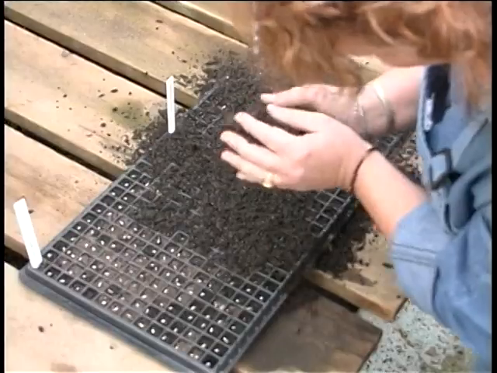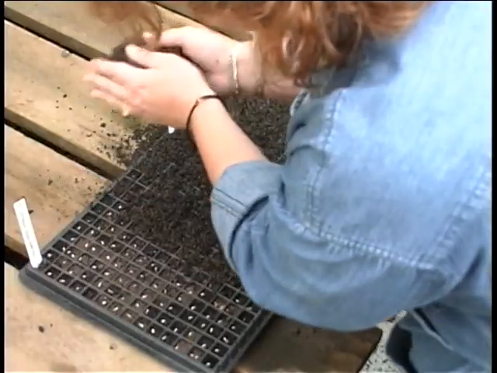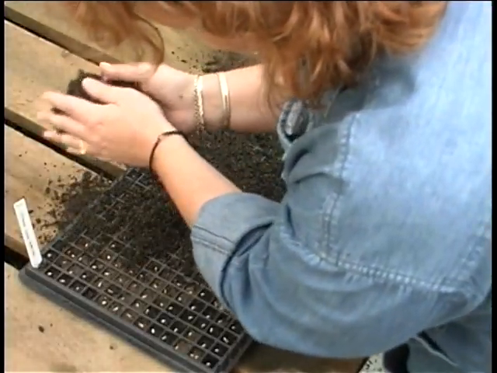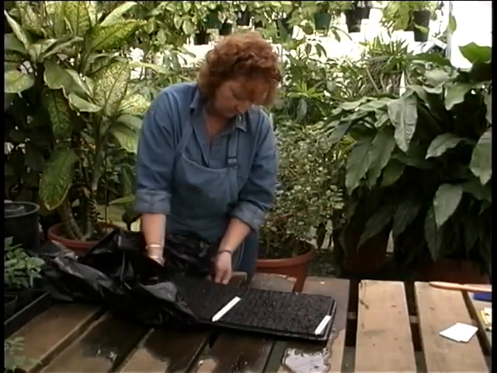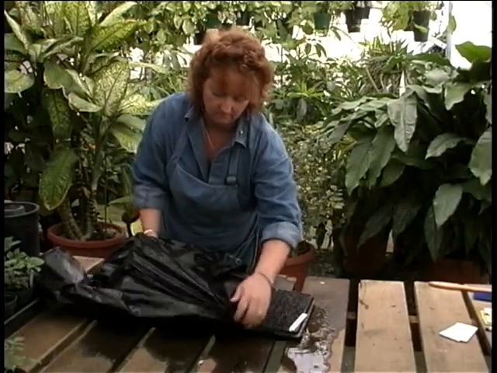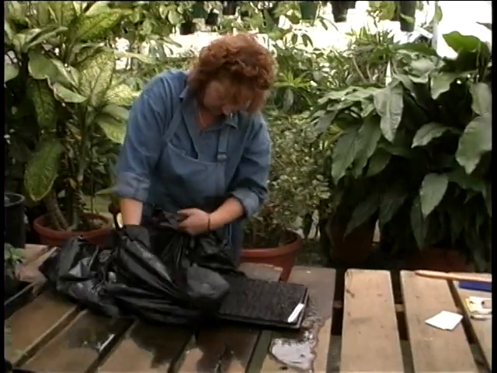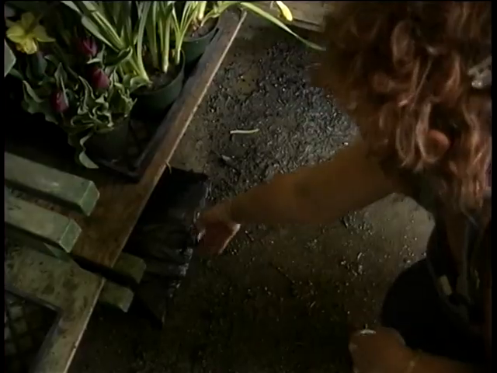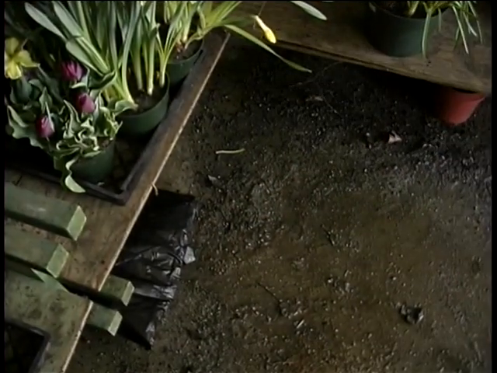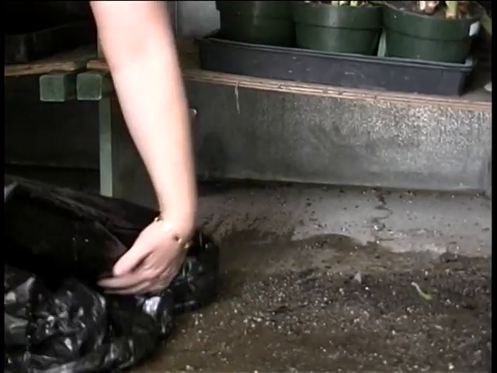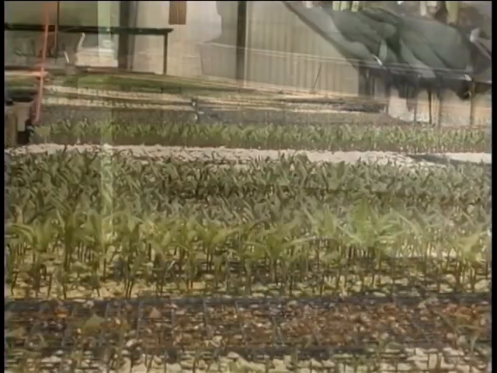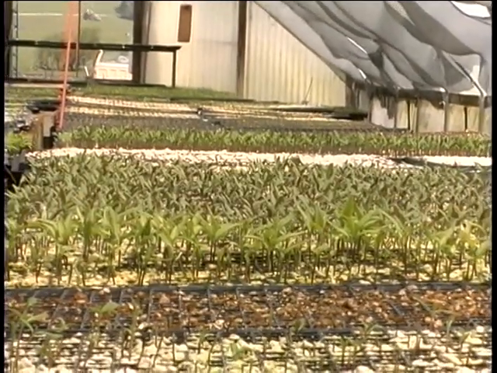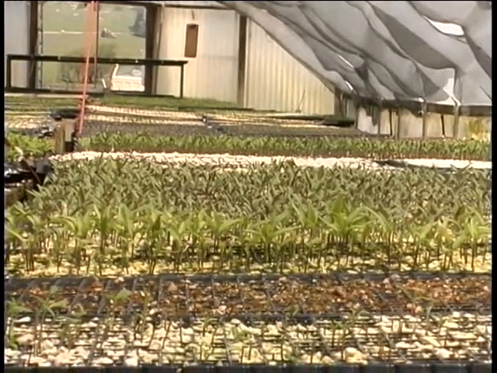After labeling out our flat of bachelor buttons, we'll cover the seeds with soil, add a black plastic sheet over the top of the tray, or place the sown seeds in a very dark room. As soon as these plants germinate, they must be immediately transferred to a well-lit location to continue proper development.